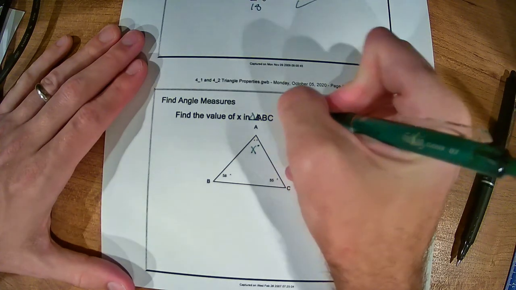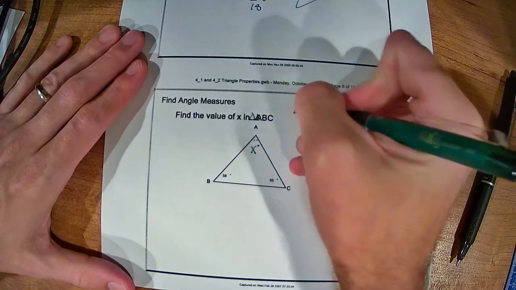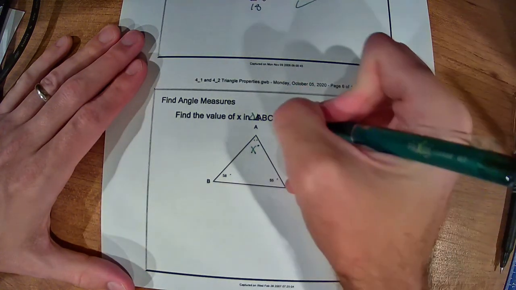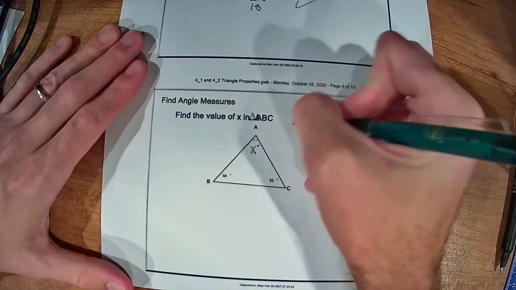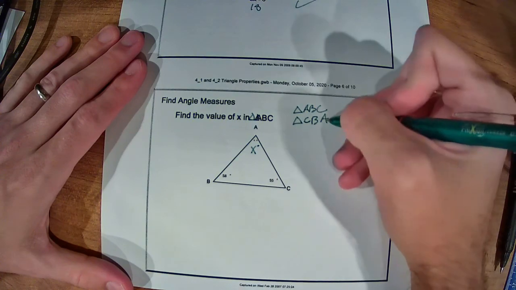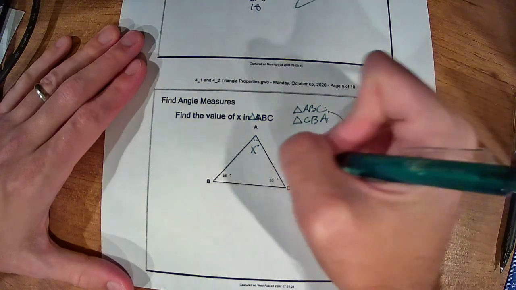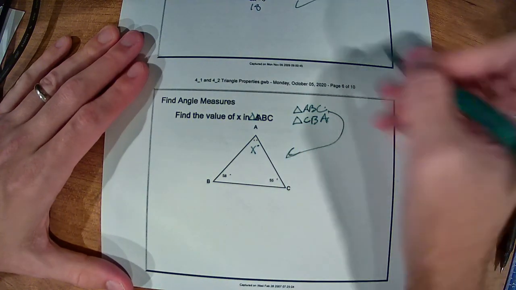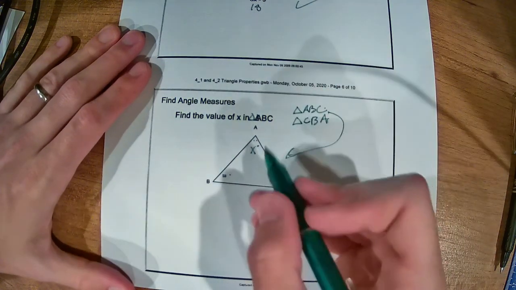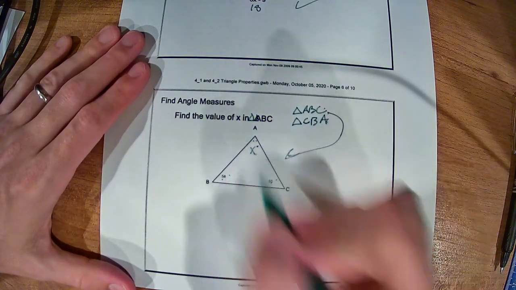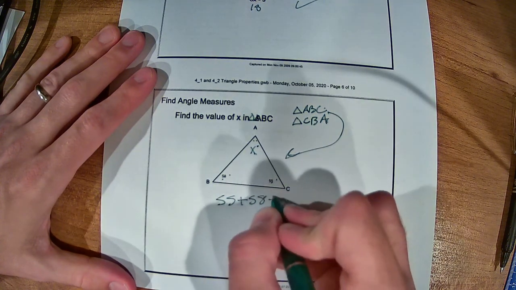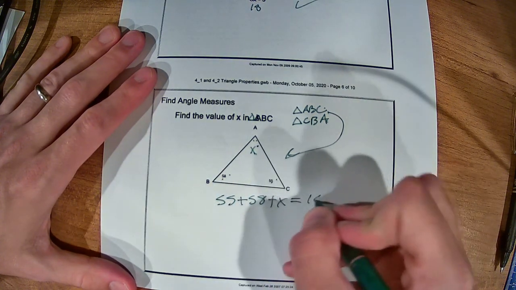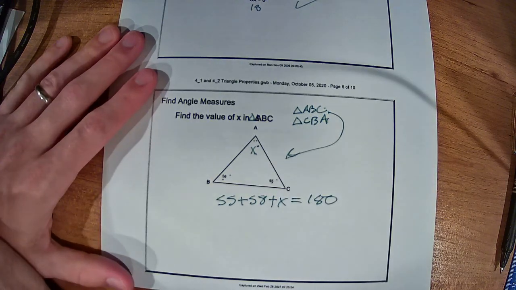So if I wanted to talk about triangle ABC, then this is how we would do it. If I wanted to talk about triangle CBA, then we could write it that way. And notice in this case, these two triangles talk about the exact same figure. So again, we know by the triangle sum theorem that if I take 55, 58, and x and add those together, we know that they should equal 180 degrees.